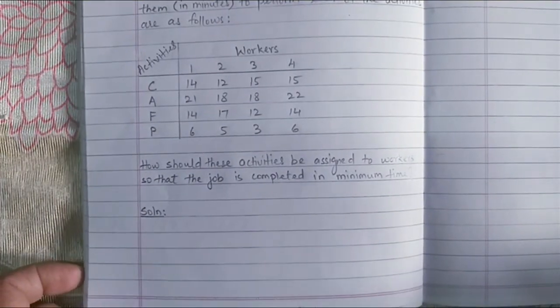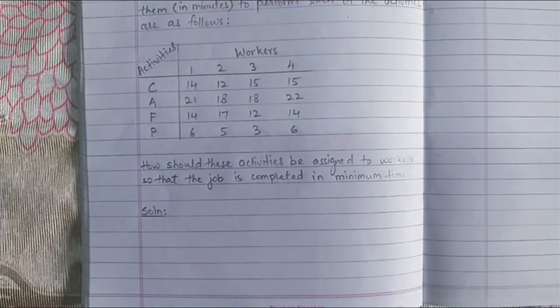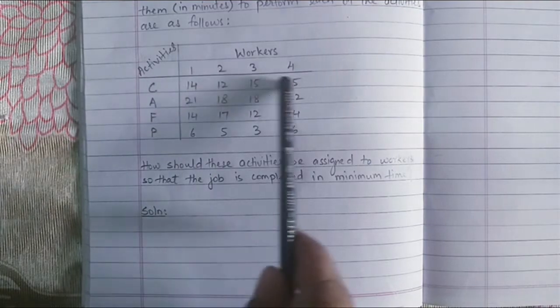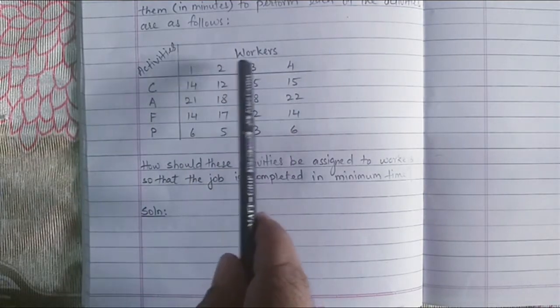First of all, let me tell you one thing. In all your assignment problems, the first thing you need to see is whether the problem is a balanced problem. A balanced problem is one which has equal number of rows and columns. So if you look at this problem here, there are 4 rows and 4 columns.